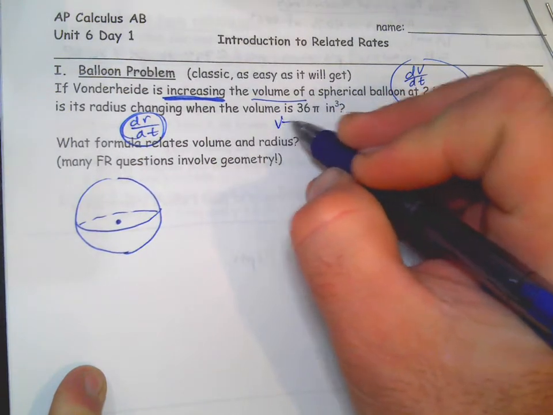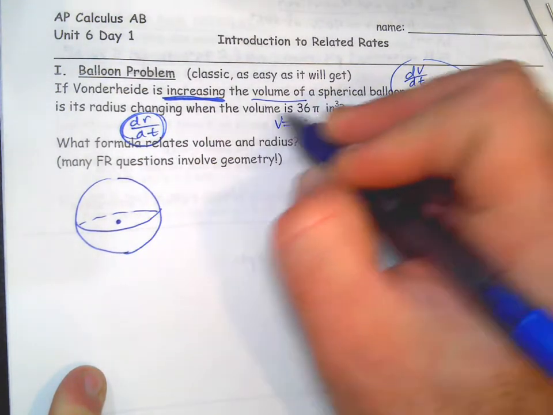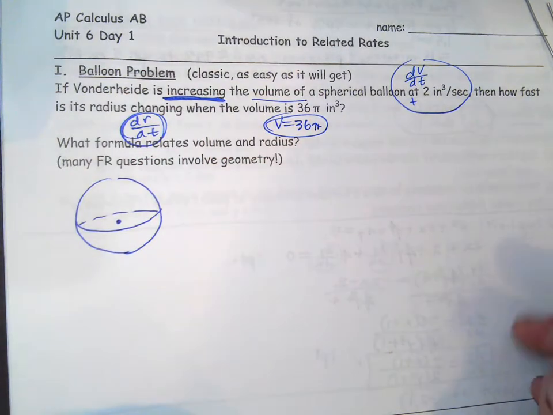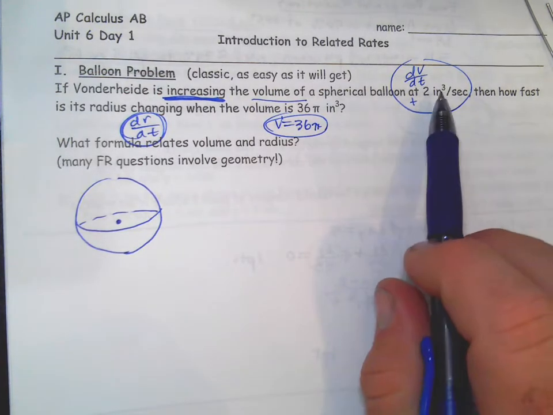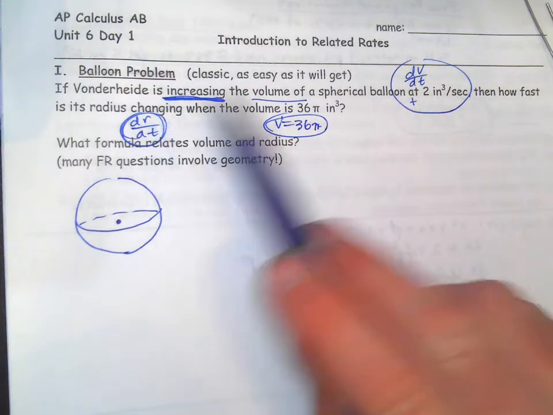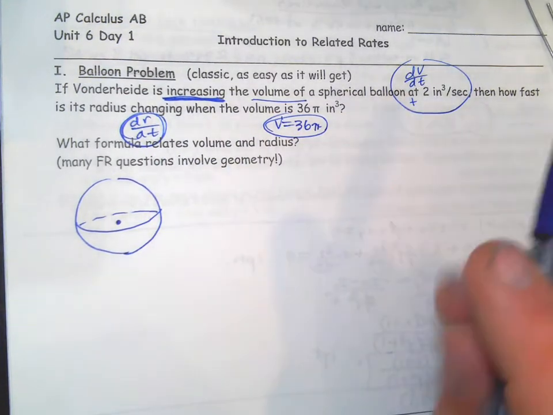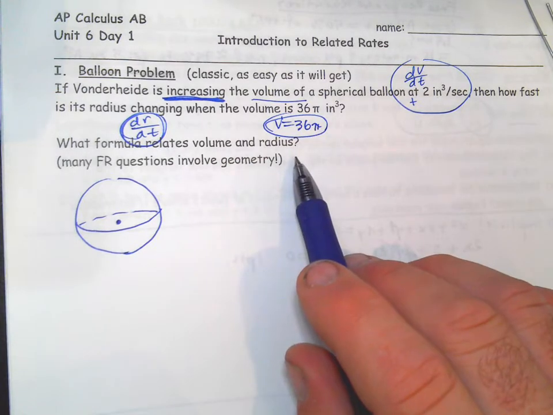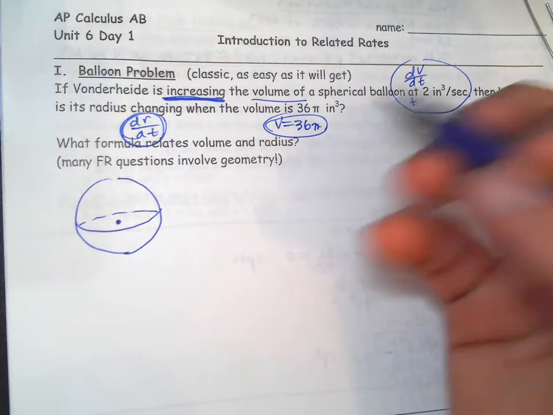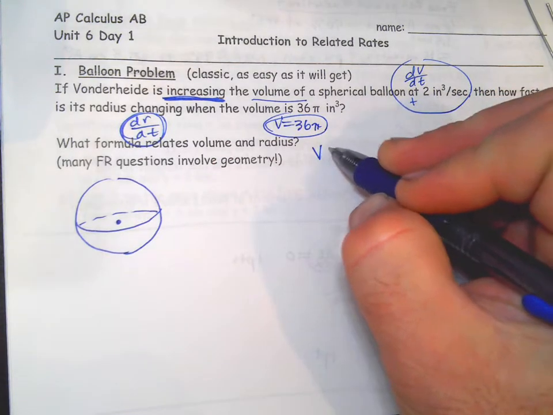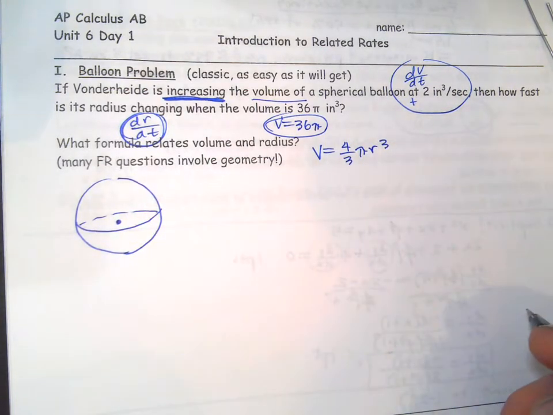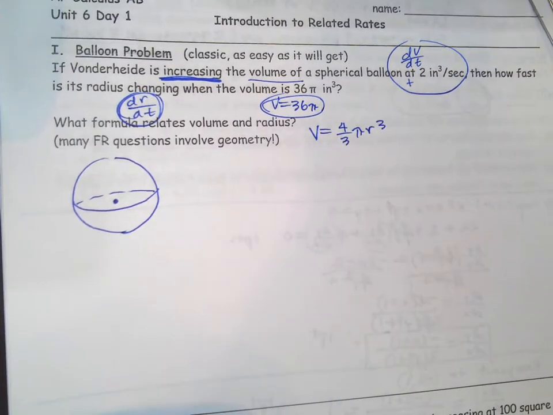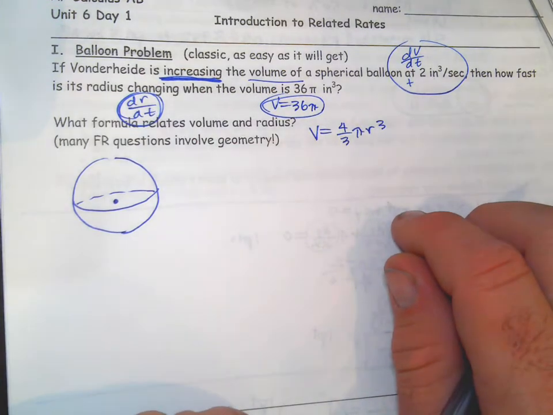And then they're telling you straight out something else that is true at the moment you're looking for this. So we're probably going to have to use that somehow to get some information. Let's not worry about the derivatives yet, other than that we have this derivative and we want this derivative. How can we relate V and r together without derivatives first? What formula relates the volume and the radius? Sometimes it's pretty obvious. It's the volume of the sphere, 4/3 pi r cubed. So we have some geometry formulas to remember.